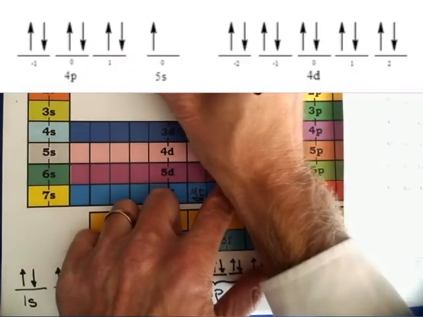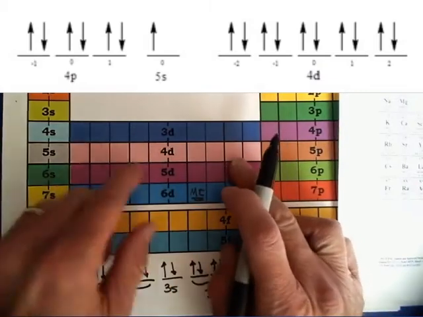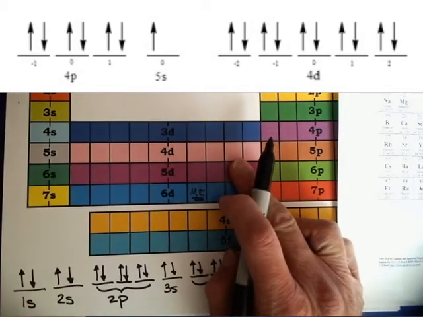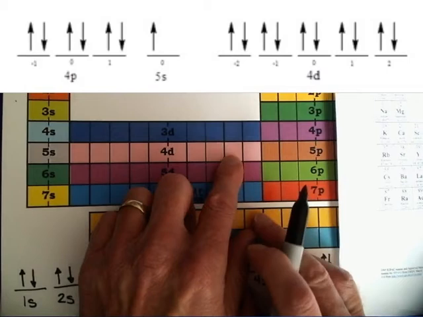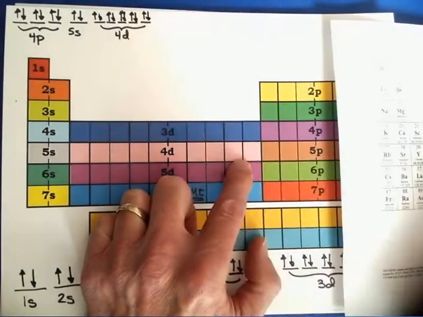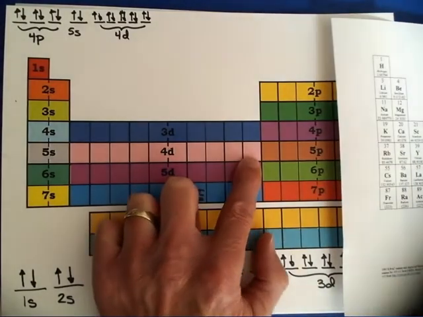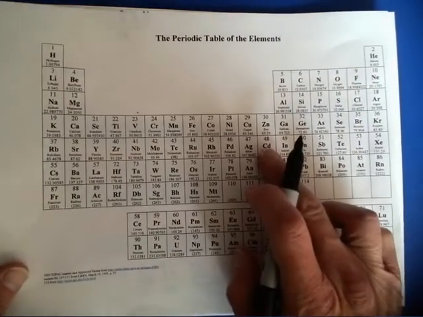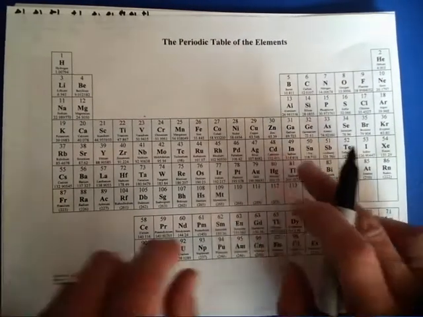Once again at silver, we're going to lift this electron out of the 5s and fill the 4d. So it's going to be 5s1, 4d10 for silver. And then cadmium, we'll have it filled. At this point, at cadmium, I have run out of the 4d subshell.